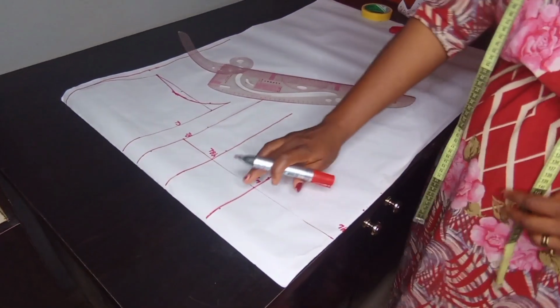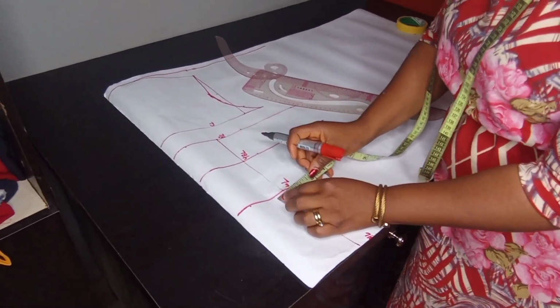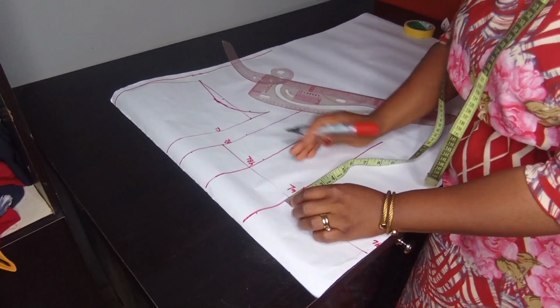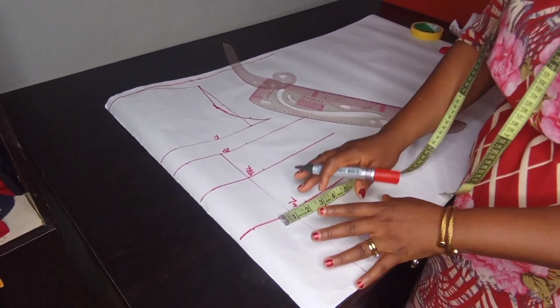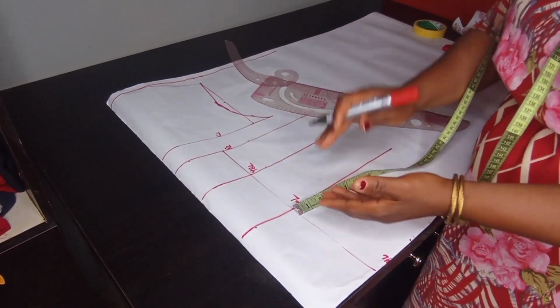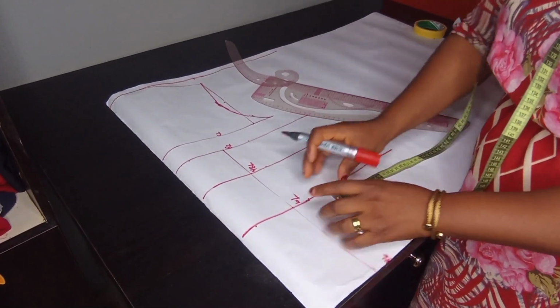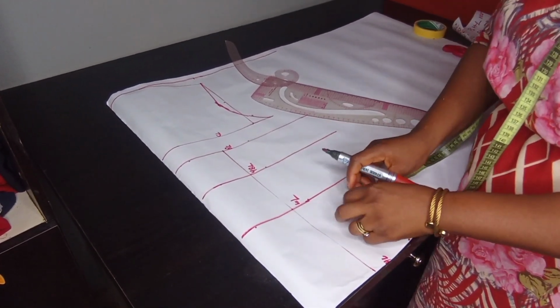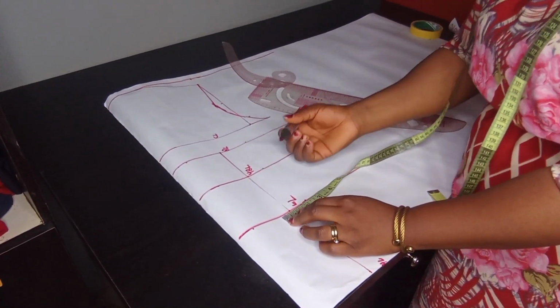So on the waistline, that's where I'll be doing my dart intake. I'll be taking in 1/2 inch on both sides for my dart. You can do 3/4. Sometimes you can do 1 inch, because this pattern is the foundation of every dress you see. You can use it to achieve your bustiers. You can use it to achieve your corset. So if you want that tight fitting, if you want it to be really fitted, you can use 3/4 or you can use 1 inch.